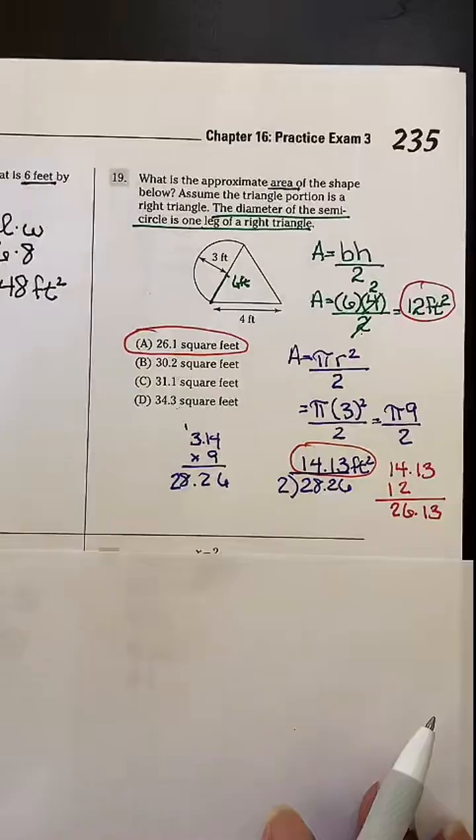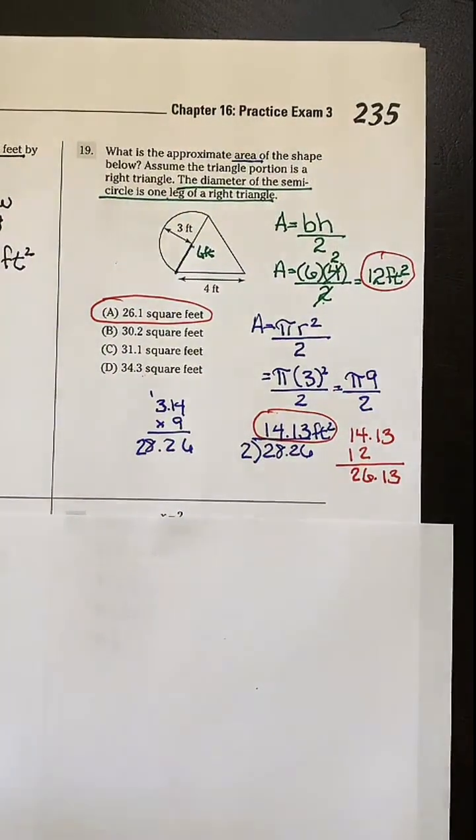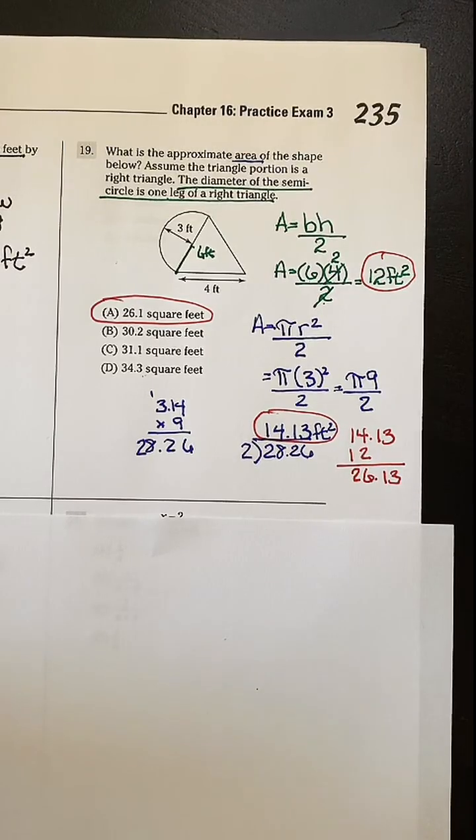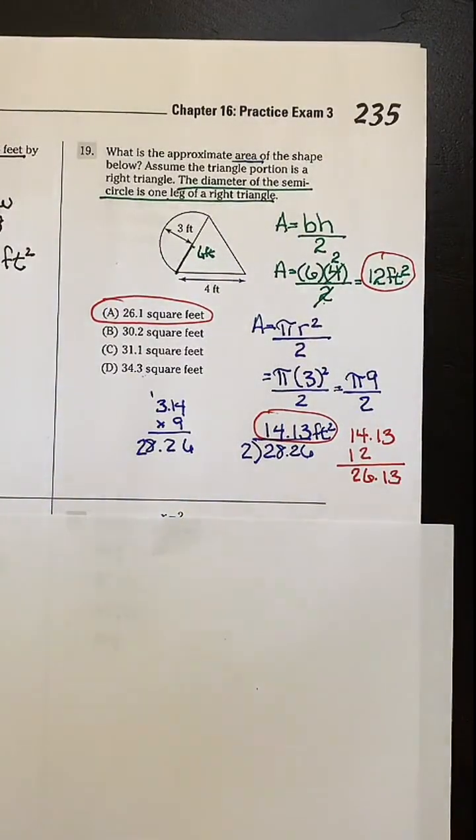Okay, so this one, let me unzoom a little bit, required a little bit of detail. But what we did was we tackled the area of one shape, and then we tackled the area of another shape, and then we added those two together. It's just like an ice cream cone. You got your cone, you got your scoop, and you take your cone and scoop and you plop it together.